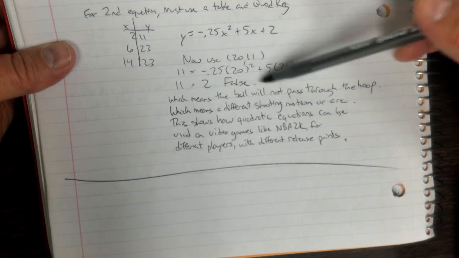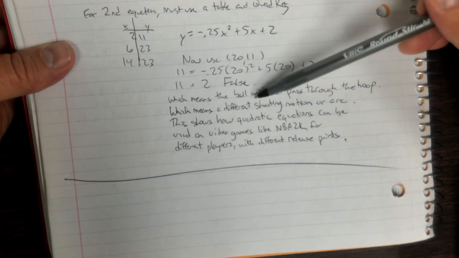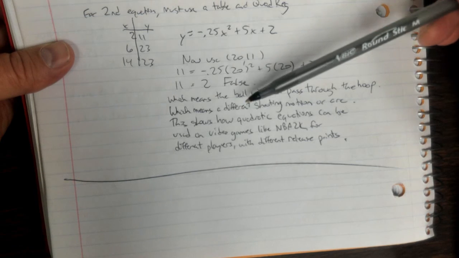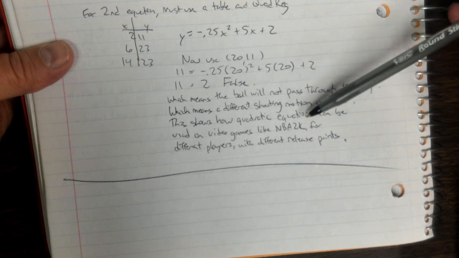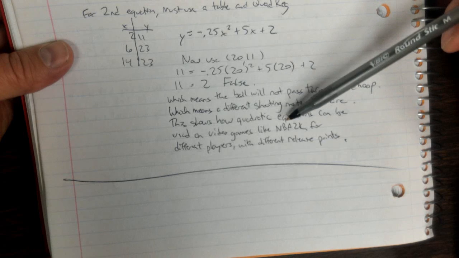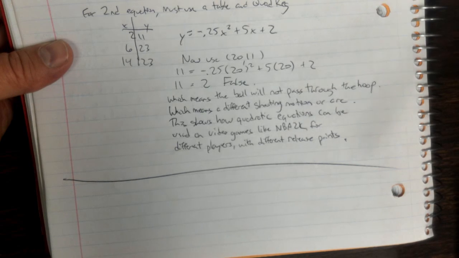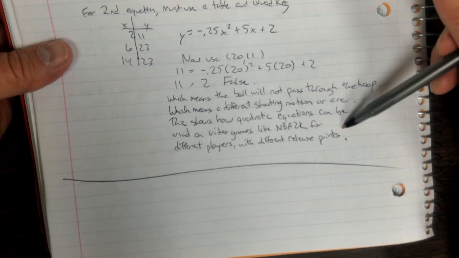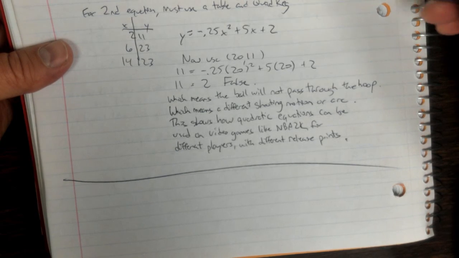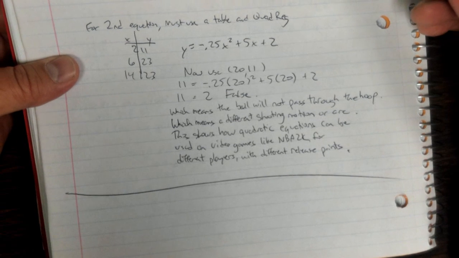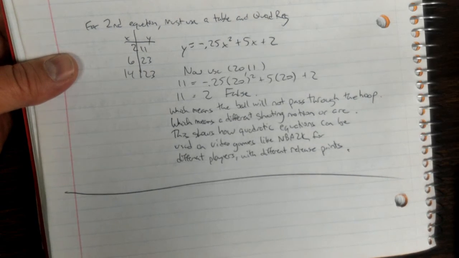And so then I have my little explanation here. The ball is not going to pass through the hoop, which means you could have a different shooting motion or arc. And this shows how quadratic equations can be used in video games like NBA 2K for different players with different release points. The arc could be different, the height of the players could be different, and so depending on how realistic they're making it, they could have different equations for different players.